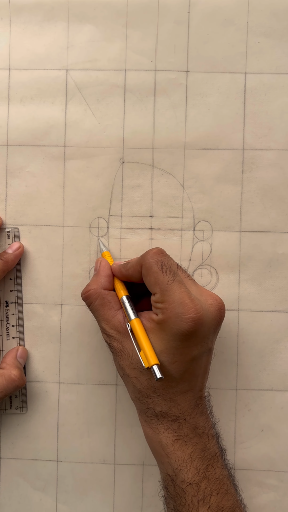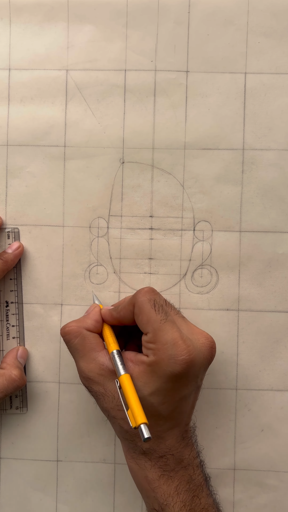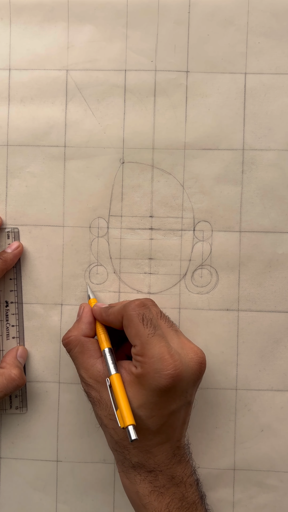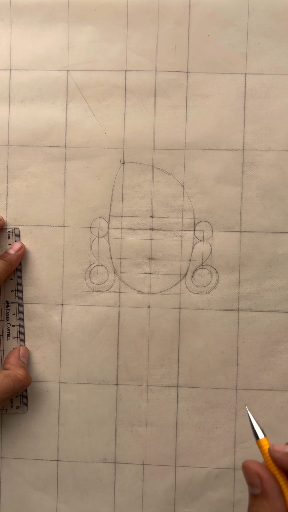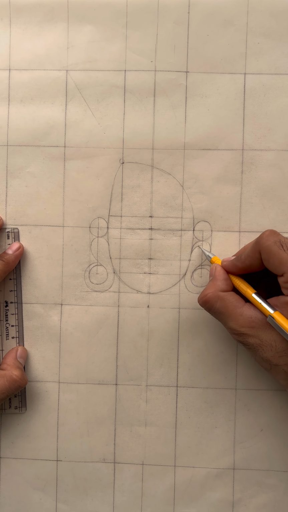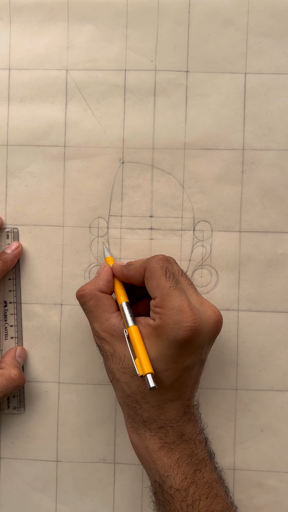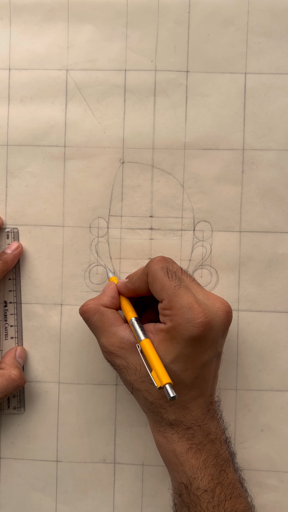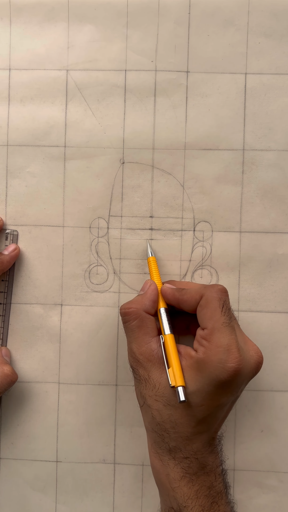I'm repeating this on the other side. Connect it with the circle and draw a tapered line. It should be falling on the chin line and connect it like this. Okay, so the ears are drawn. Repeat the same curve by leaving some distance and connect it with the circle like this. Okay, now we have drawn this lower eye line.